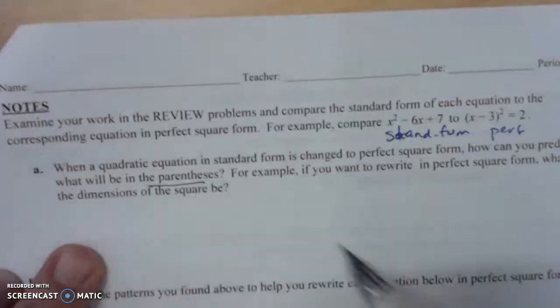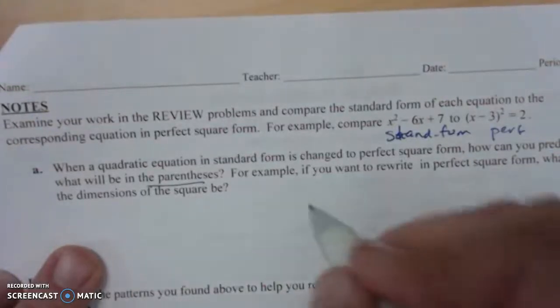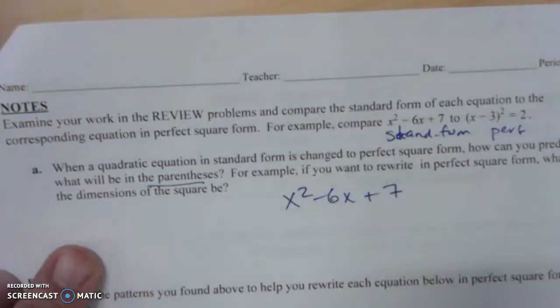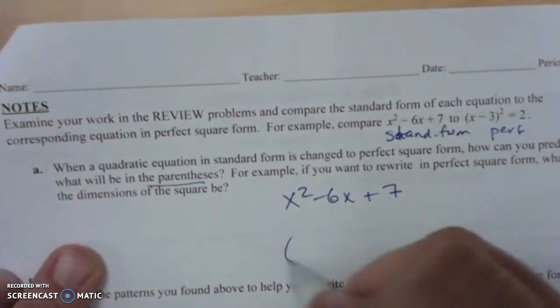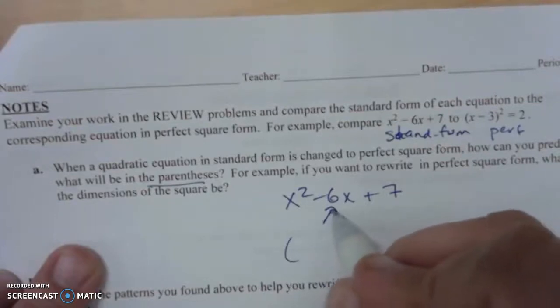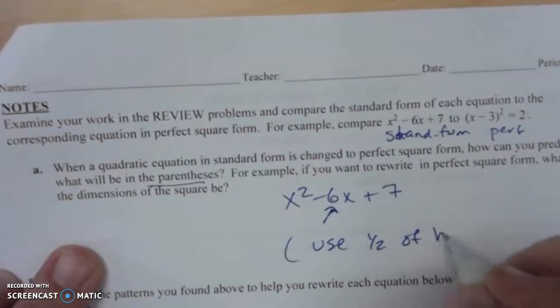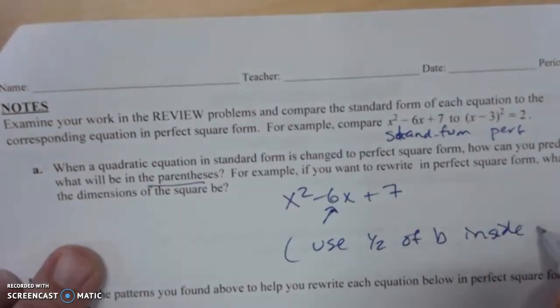Oh, well, I've already been talking about that. So x squared minus 6x plus 7. Remember what goes in the parentheses? You're going to take that half number. We're going to use half of b inside parentheses.